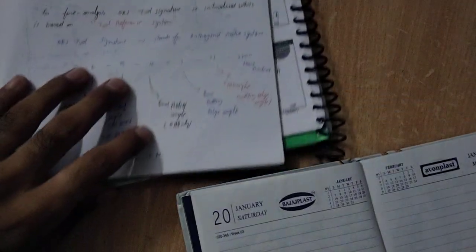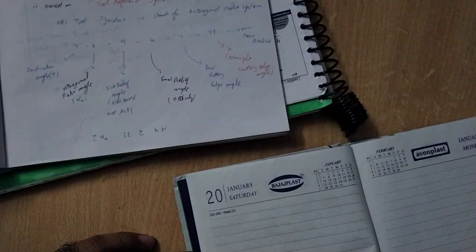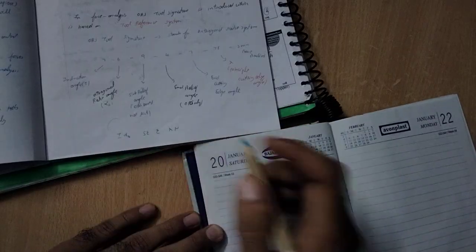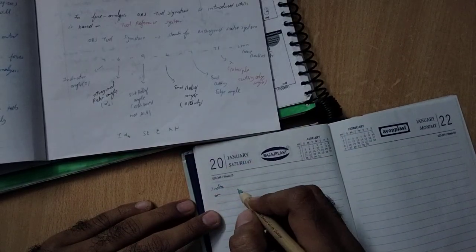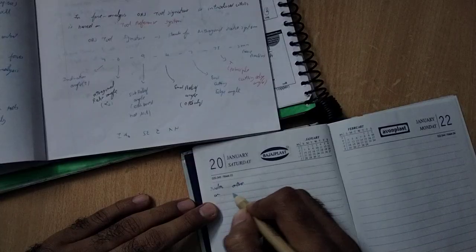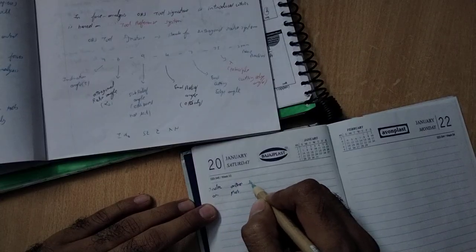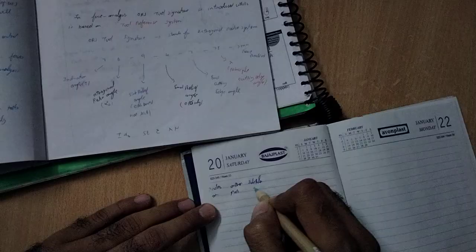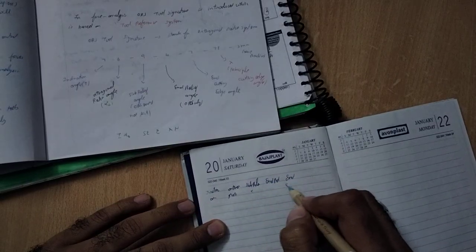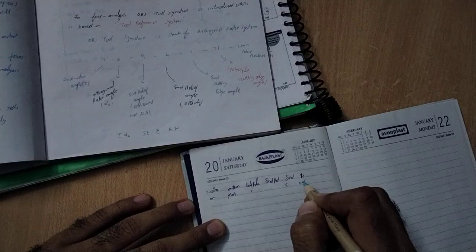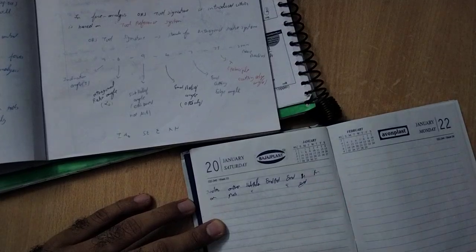Now I'll zoom out a little. First is the inclination angle. Second is the orthogonal rake angle. Next is the side relief angle. Next is the end relief angle. Next is the end cutting edge angle. Next is the principal cutting edge angle. Next is the nose radius.